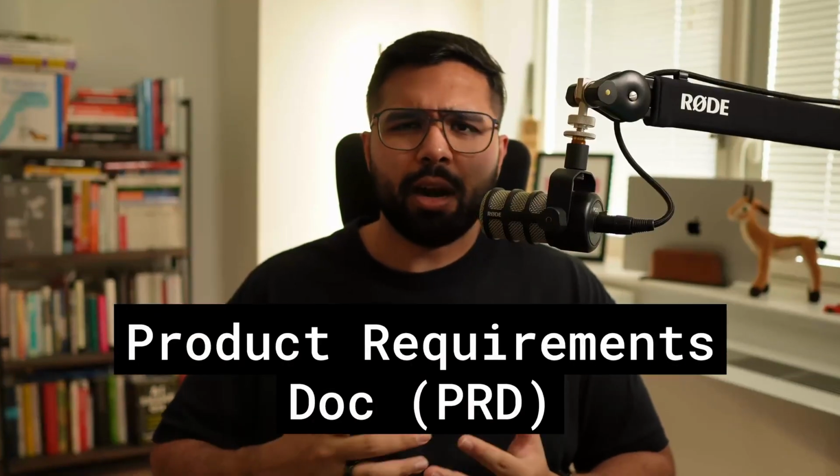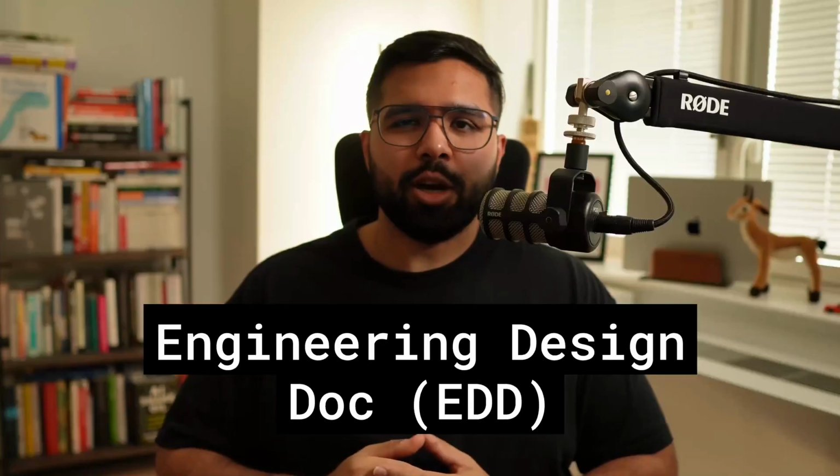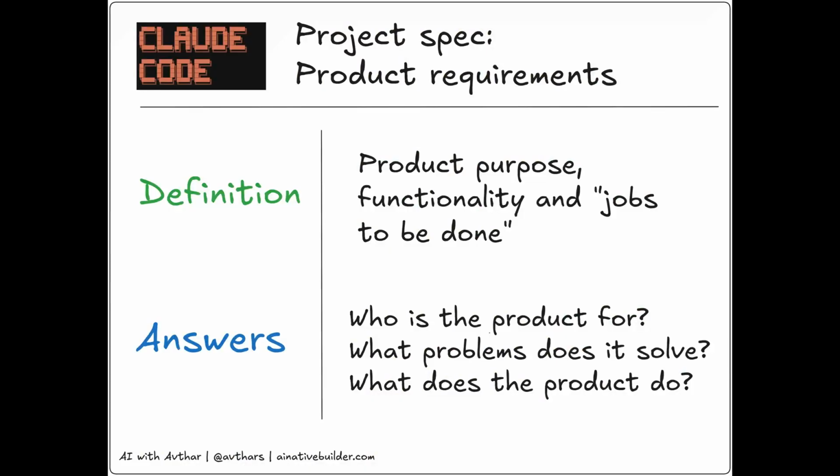Now, if you worked at a software company before, you might be familiar with the product requirements doc or PRD and engineering design docs or EDDs. The project spec doc is basically a much more lightweight version of that, but tailored for building with Claude Code. Let's dive into the first part of your project spec doc, which is the product requirements.